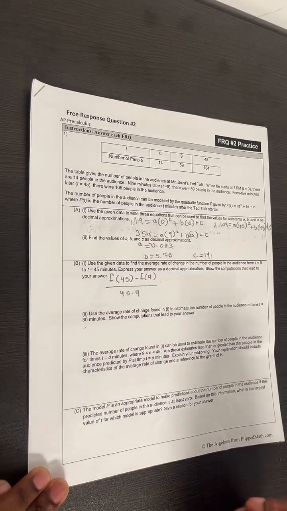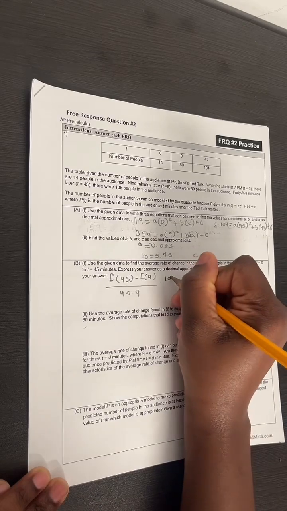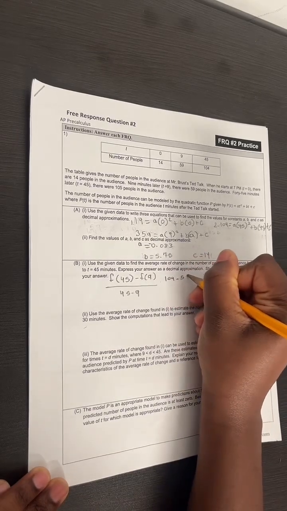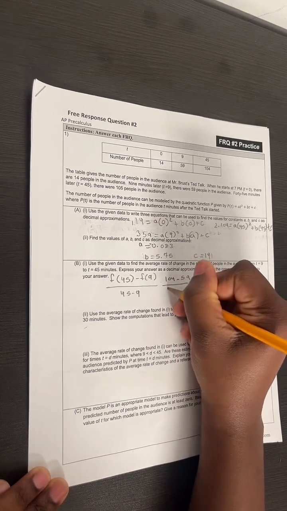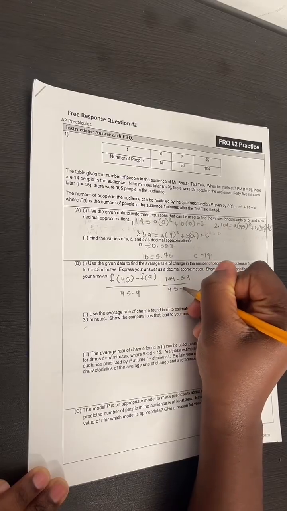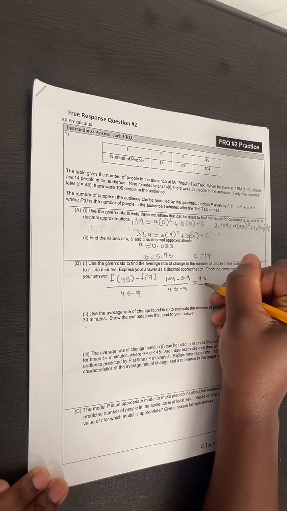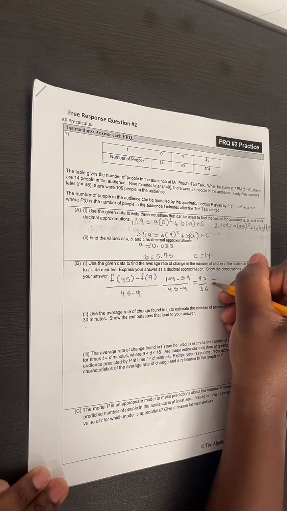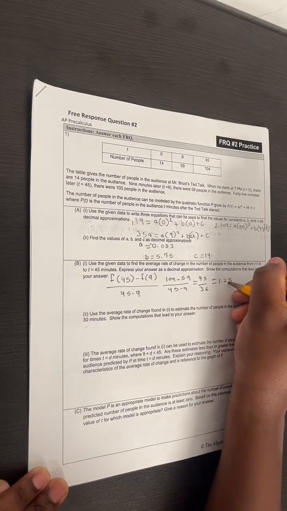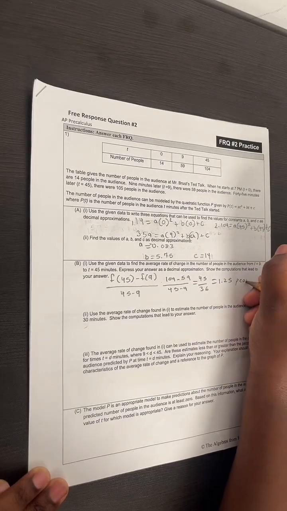So then we subtract the outputs and divide by time, which is 104 minus 59 over 45 minus 9, which equals 45 over 36. Then simplify, it would equal 1.25 people per minute.